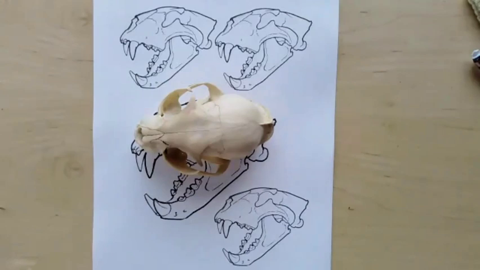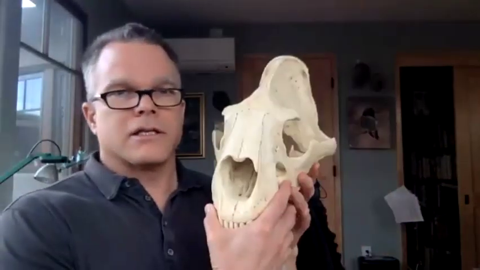So I don't have a lion skull to show you, but I have the next best thing. Here we are. So this is a saber-toothed tiger, Smilodon californicus. And the muscles, everybody put your hand against your forehead right here and chew.